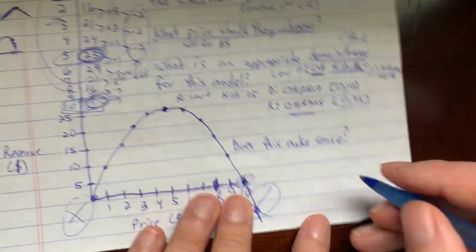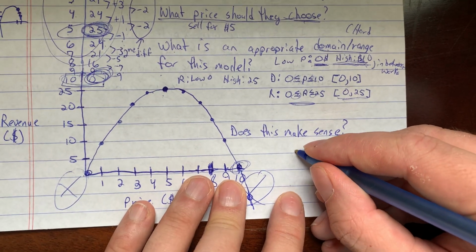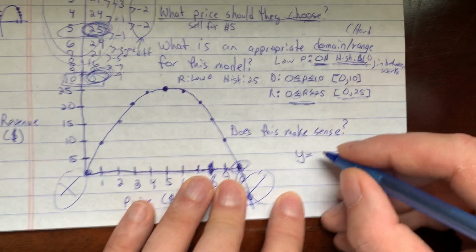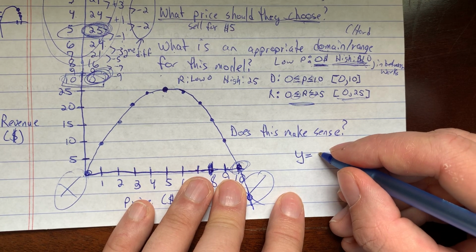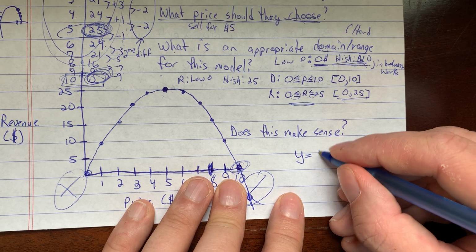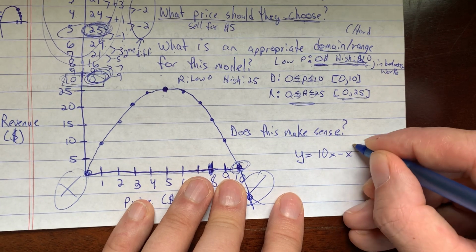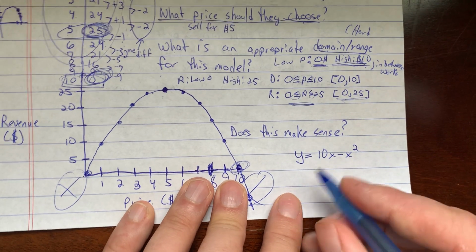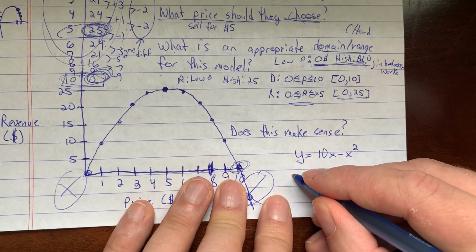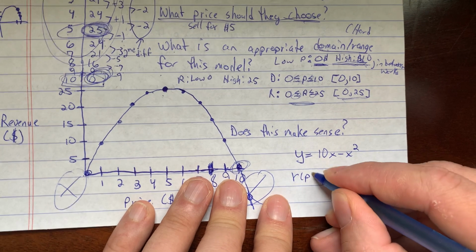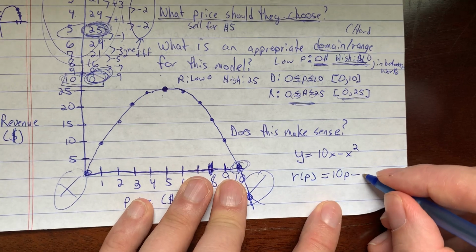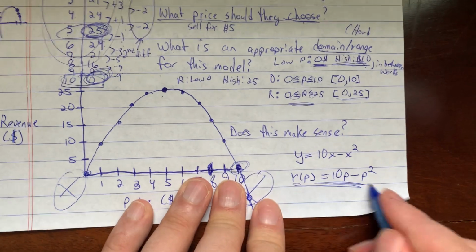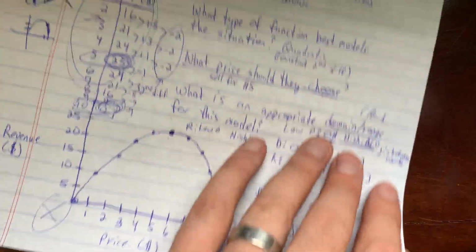For those of you who are interested, this function is y equals 10x minus x squared. Or I guess I should write it as a function of p. So r of p, the revenue based on the price, is 10 times the price minus the price squared. But you don't need to know about this yet. This is just an extra piece of information.